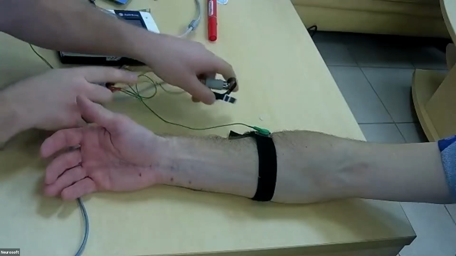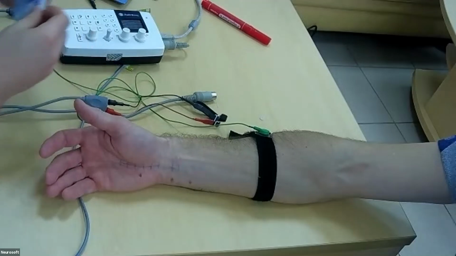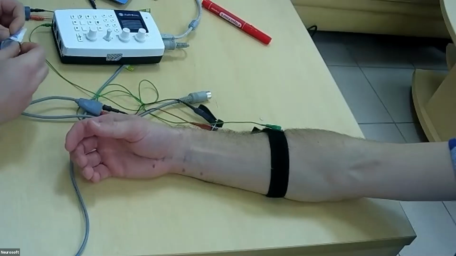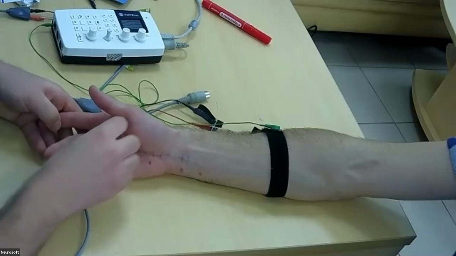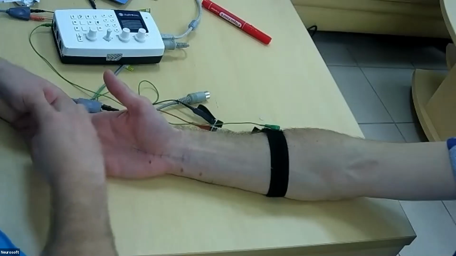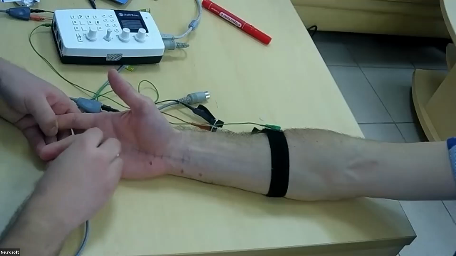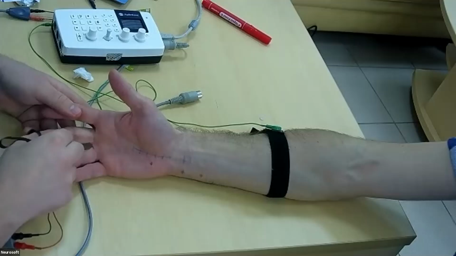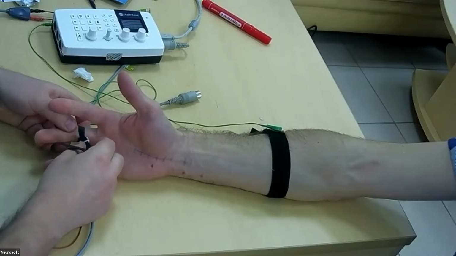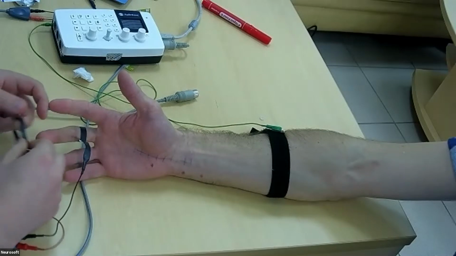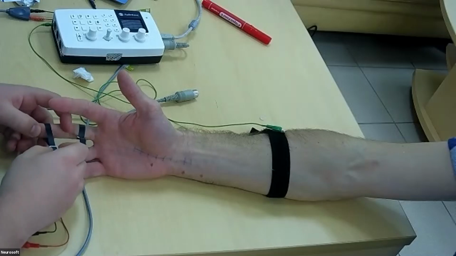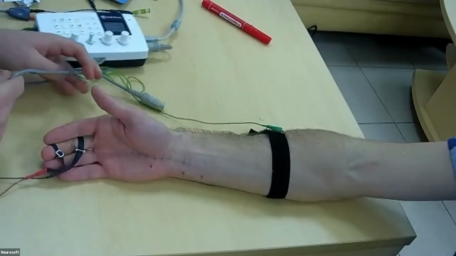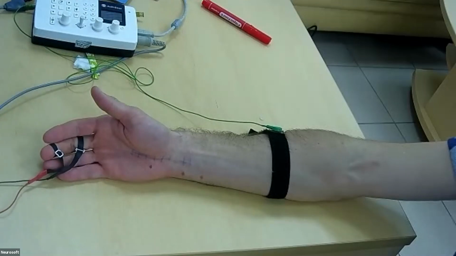We should prepare skin with alcohol, swab up a little skin, because we set the active electrode more proximal and, as usual, the reference more distally, as for any sensory nerve study.